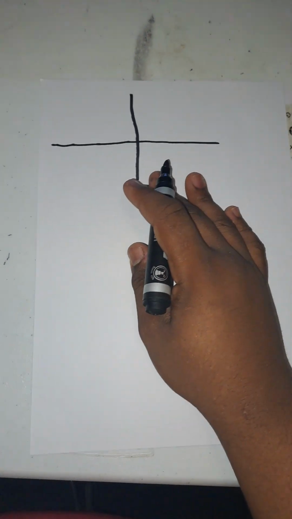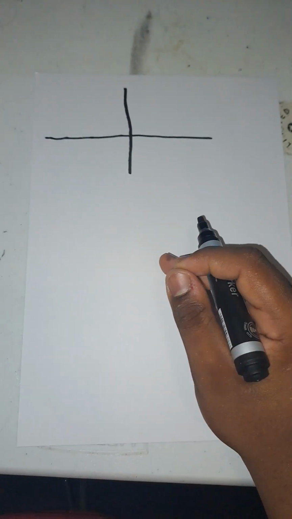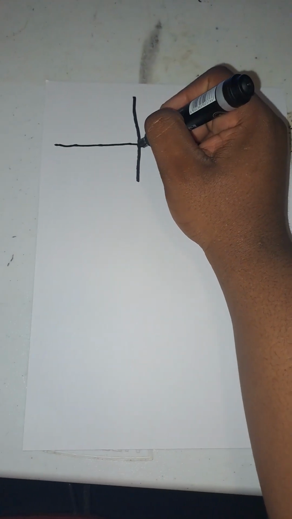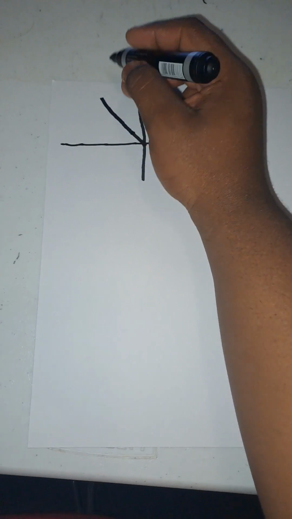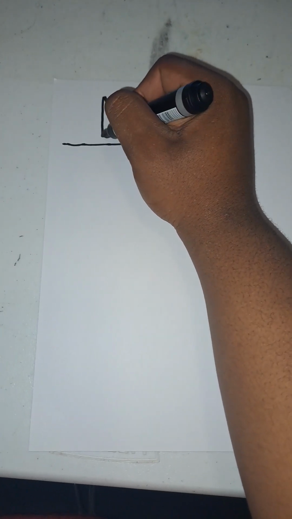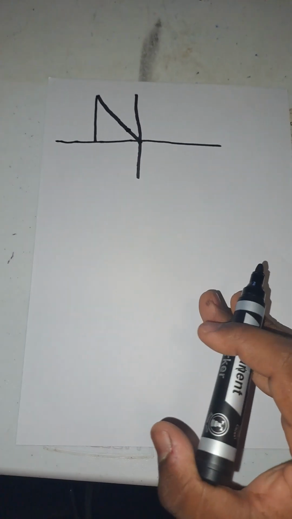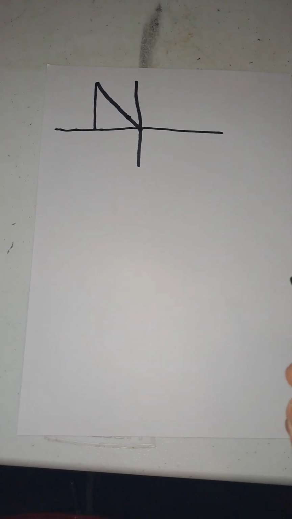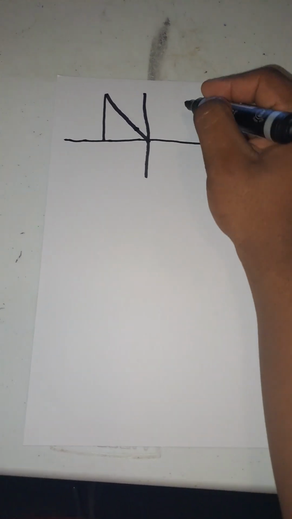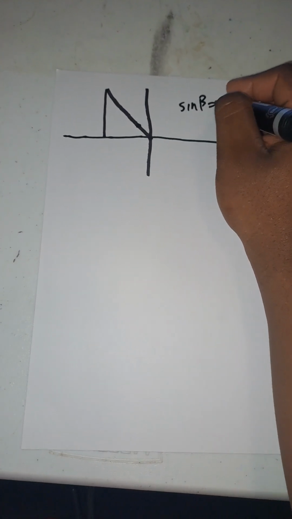We are told to go to 90 and 270, which means it is going to be in the first quadrant, because once you draw in the wrong quadrant, everything is going to be wrong. And you were told that sine b is equal to 1 over 3.